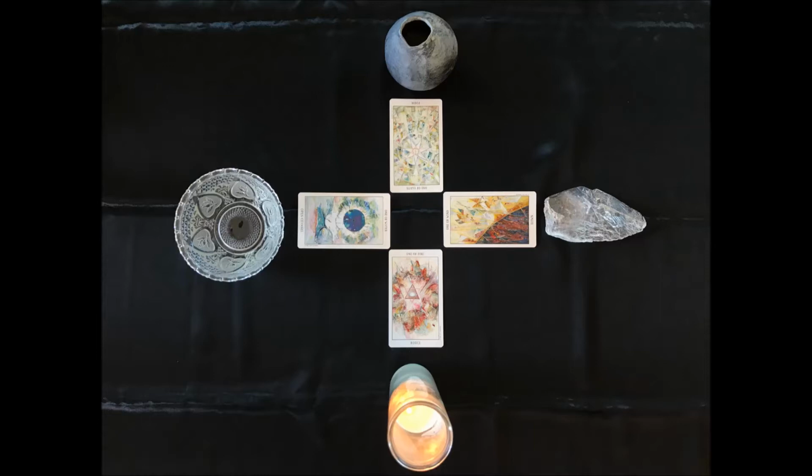So Kabbalistic, this is part of the Western Mystery School tradition, and Kabbalistic means that the cards fit on the Kabbalistic tree of life. It is a 10-point diagram. All the ones fit on the number one on the diagram, twos fit on the number 2, threes on the number 3, and so on.